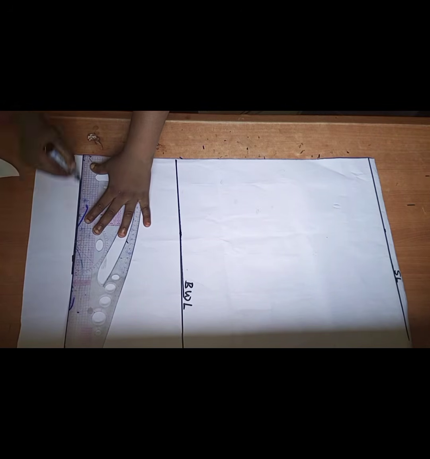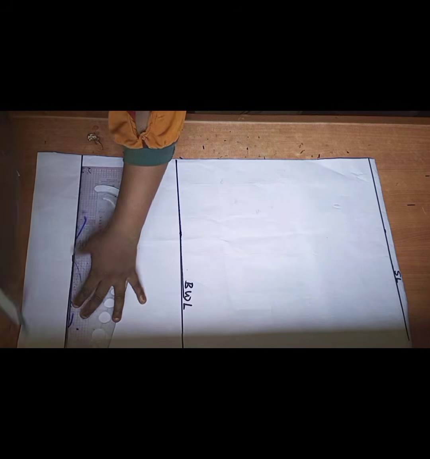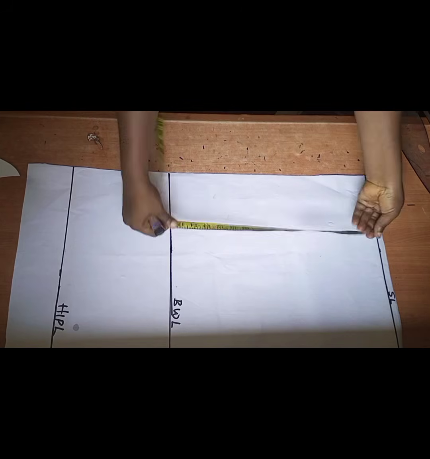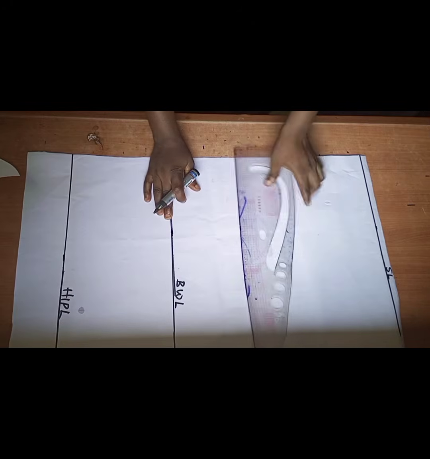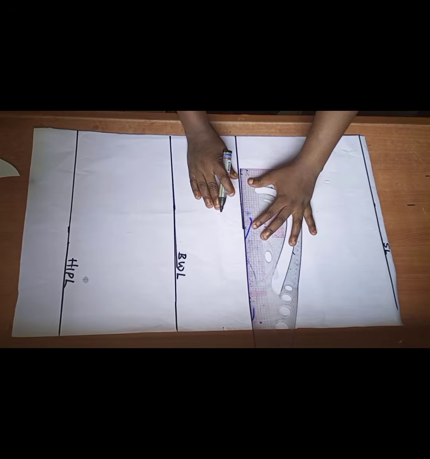So the back length and the front length is not always the same thing. So mine for the back is 16.5, for the front is 18 inches. So go ahead and measure yours, okay? Now the next thing I'm going to do is to come down from my shoulder line here to my bust point. And then I will rule a straight line on that point.